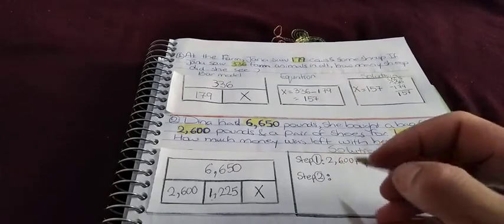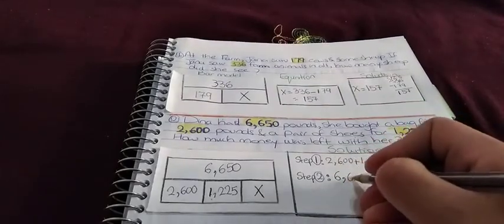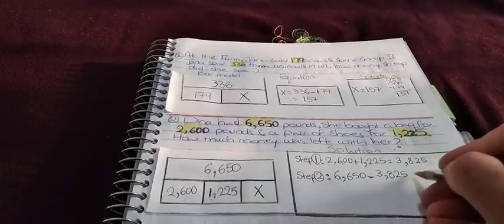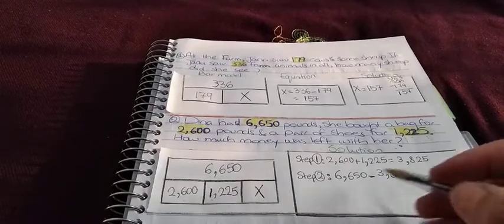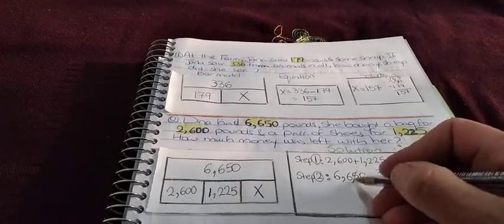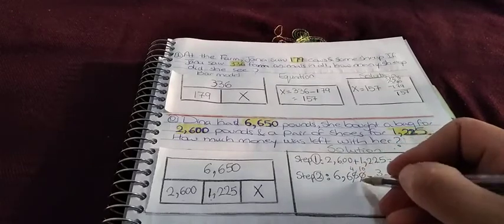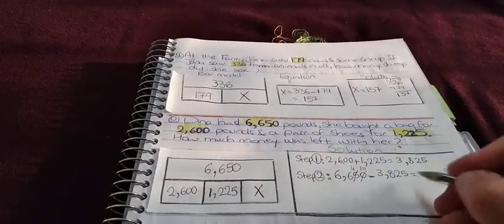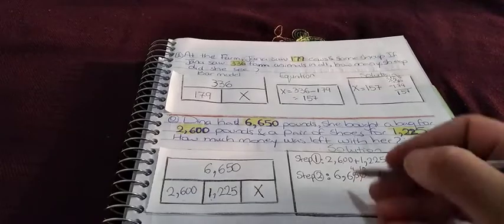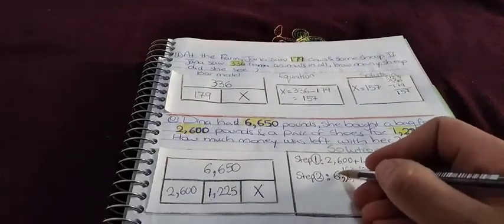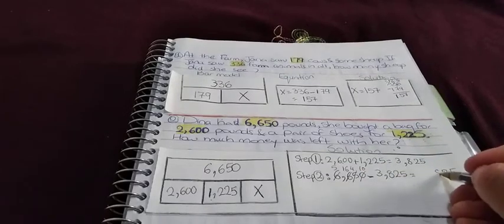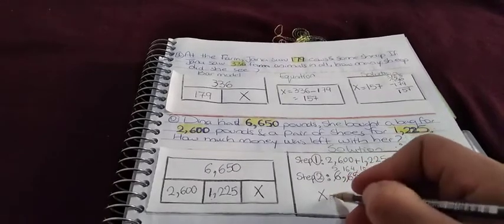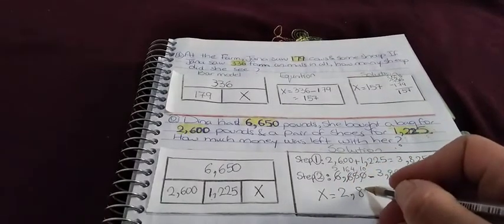We are going to subtract 6,650 minus 3,825. Okay? So 0 minus 5 we have to borrow. Okay? 10 minus 5 equals 5. 4 minus 2 equals 2. And 6 minus 8 we have to borrow. 16 minus 8 equals 8. 5 minus 3 equals 2. Okay, so x equals 2,825.